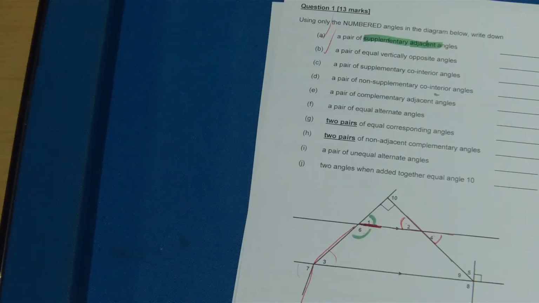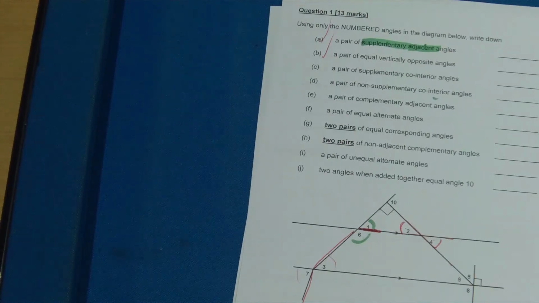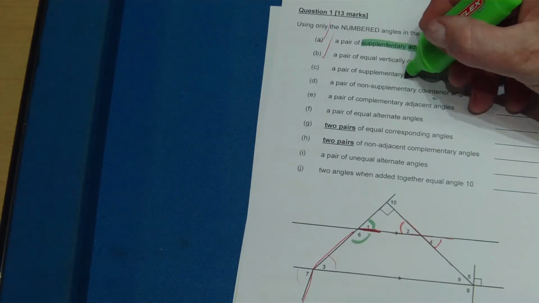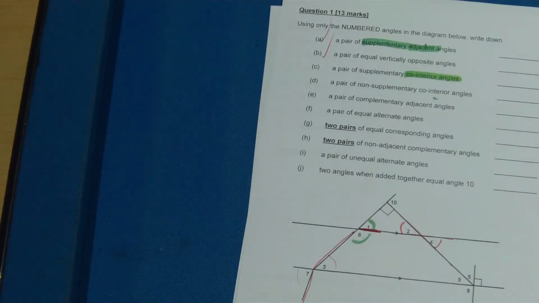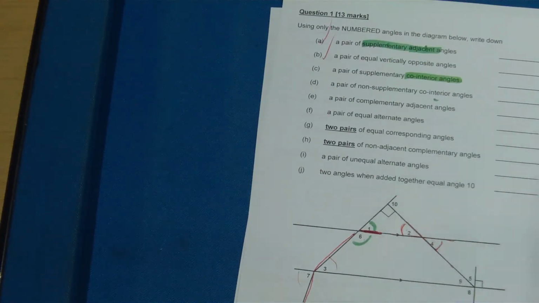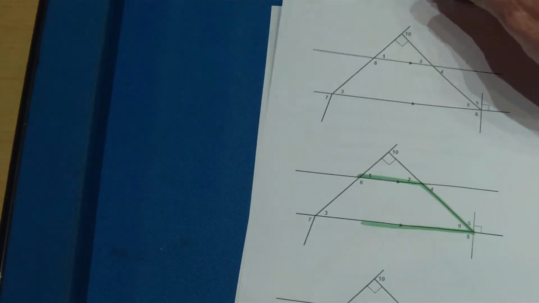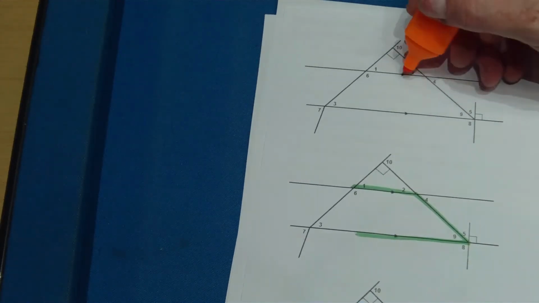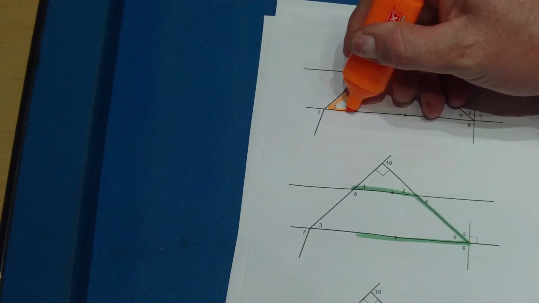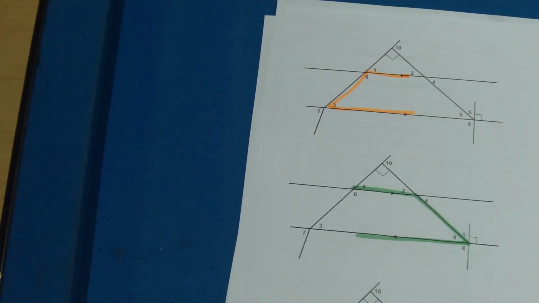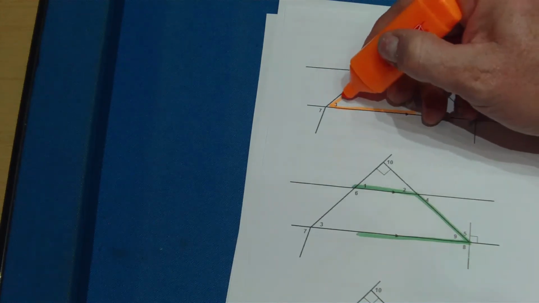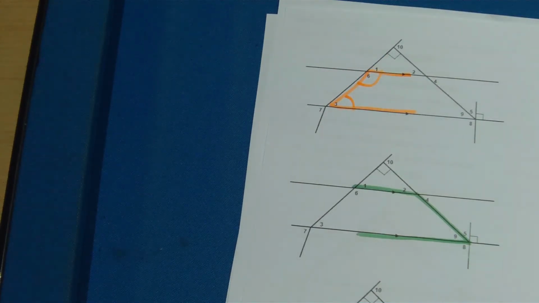Pair of supplementary co-interior angles. Co-interior is the C shape, okay? And if they're supplementary, it means the two angles add up to 180. And that only happens when the lines are parallel. What about this one here? There, there, and there. You see the C? Those are parallel. Alright, so the answer is 3 and 6.